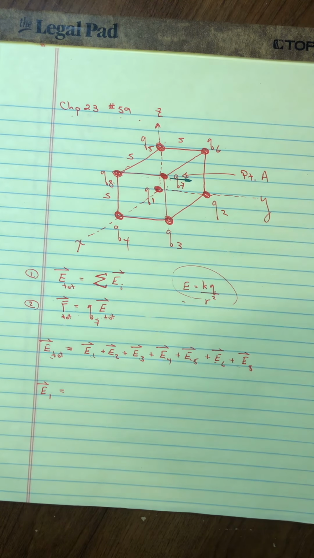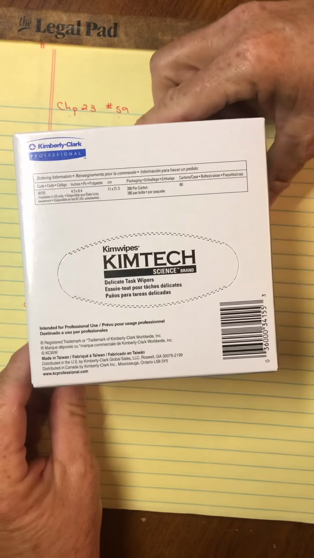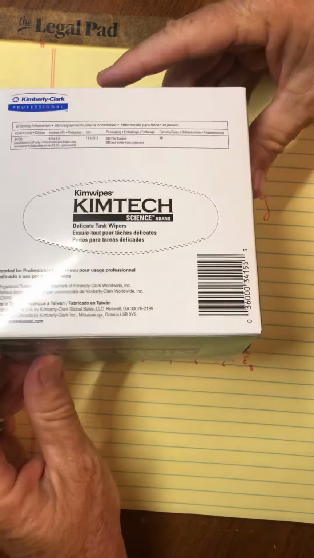Now, maybe at this point, I ought to get a three-dimensional object, and I see over here in my lab equipment, I've got this nice little box of chem wipes. All right, maybe I'll hold it here upside down and maybe even angle it so you can see it's three-dimensional. If I hold it this way, down here is the origin, and we are looking right here.